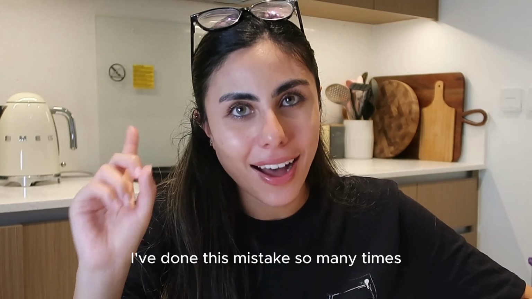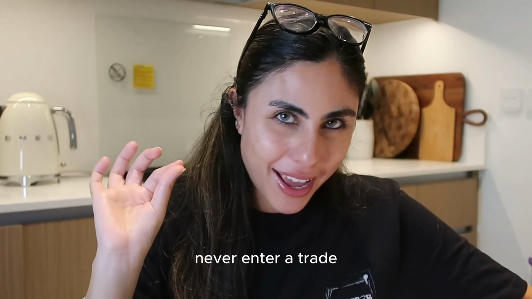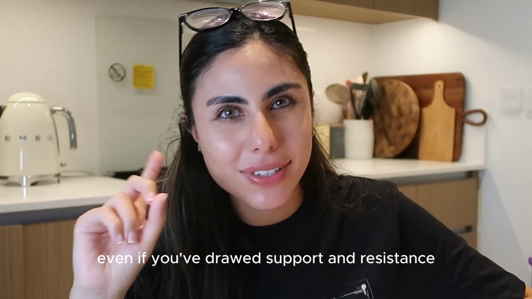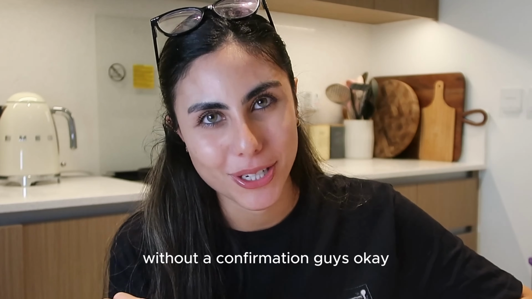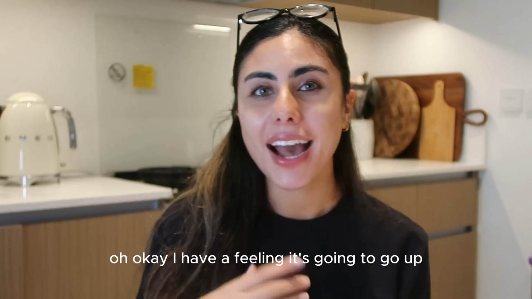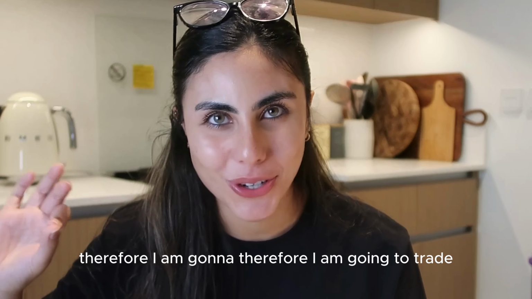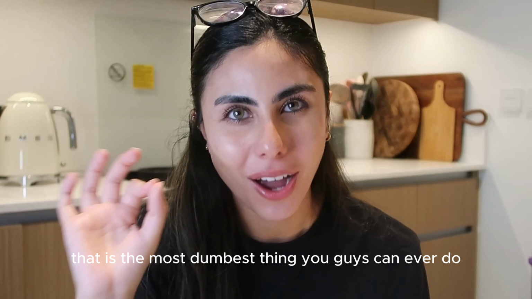I'm not gonna lie, I've done this mistake so many times and I've learned the hard way. Never, never, never enter a trade, even if you've drawn support and resistance, without a confirmation, guys, okay? Confirmation is key. If there is no confirmation, you're just entering blindly, thinking, oh, I have a feeling it's going to go up, therefore I am going to trade. That is the dumbest thing you can ever do.